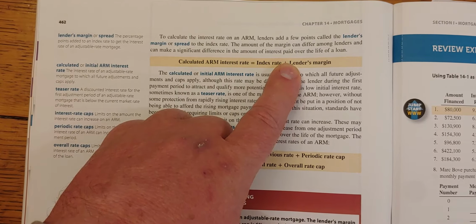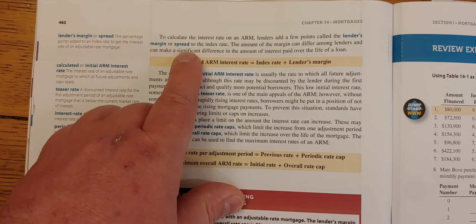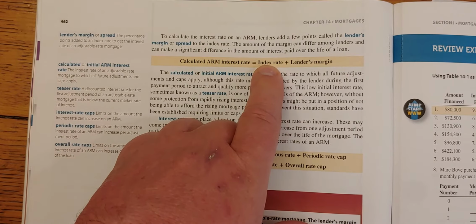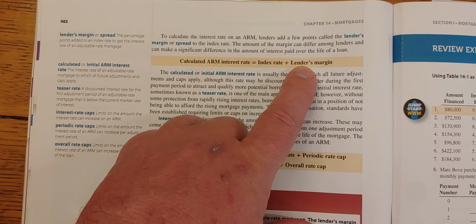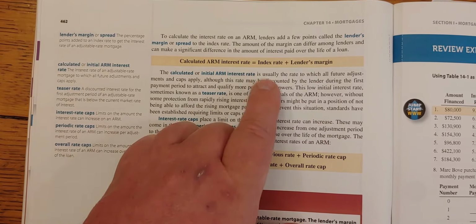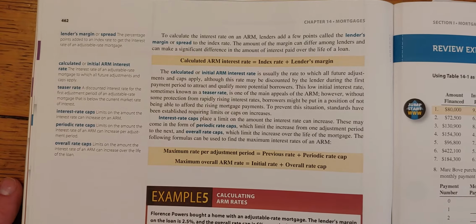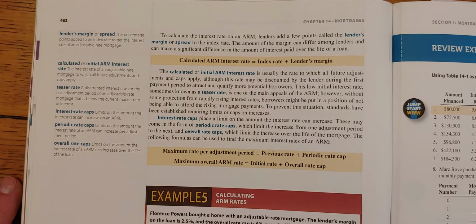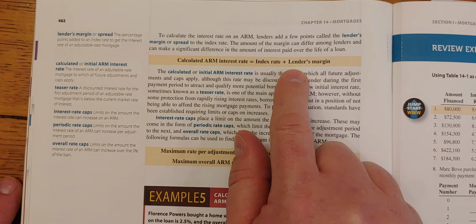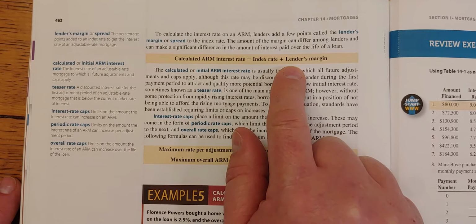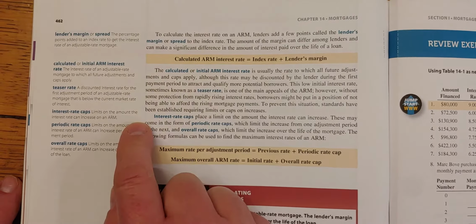That makes sense. So the lender's margin, or the spread, is the amount they add to whatever the index rate is at that time. So you need to pay attention to that. It differs among lenders, and it can make a big difference. One lender might have a higher spread than another. You need to pay attention to that if you're doing ARMs. P.S. I don't suggest ARMs. So just saying that out loud.